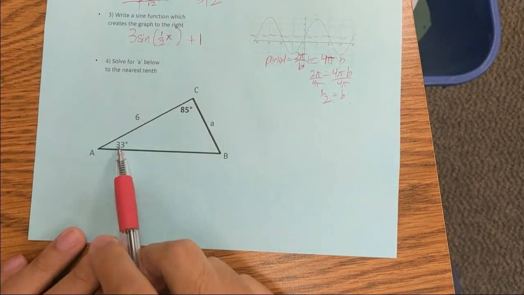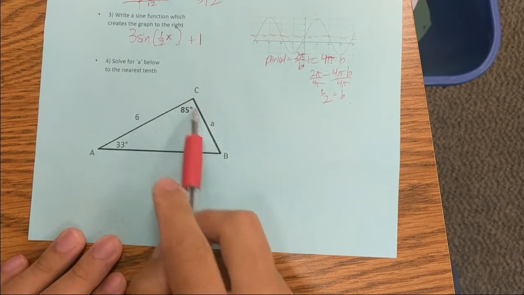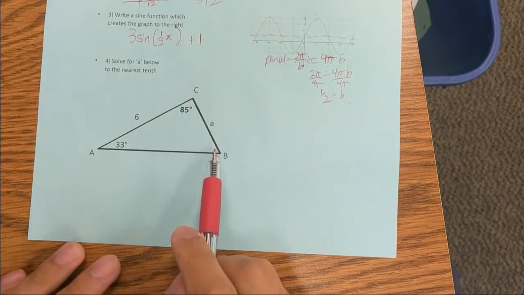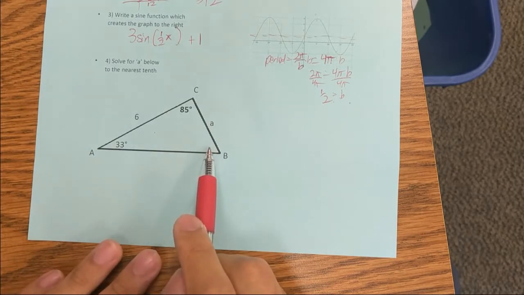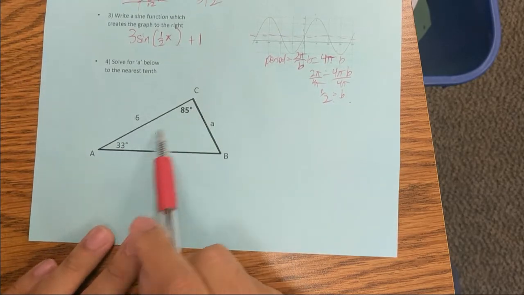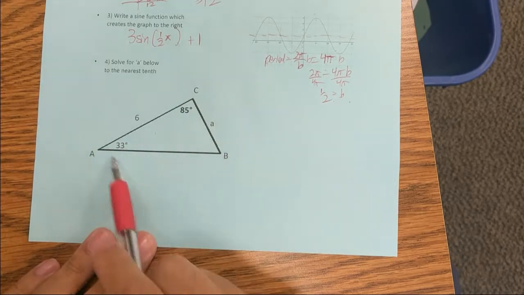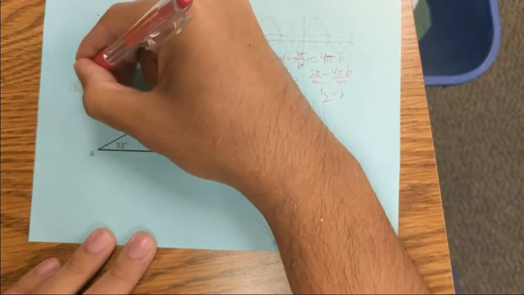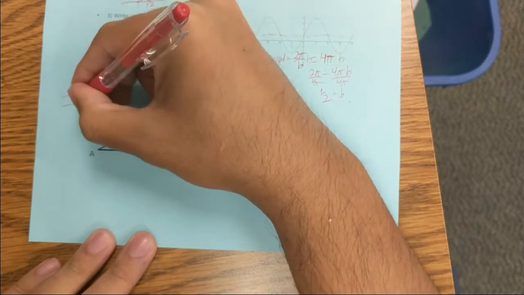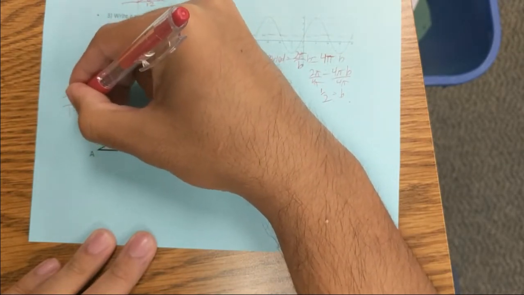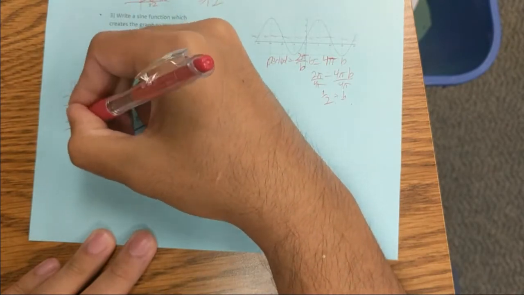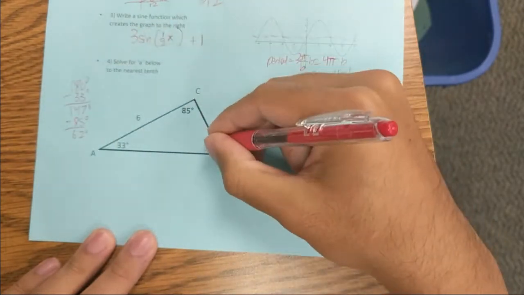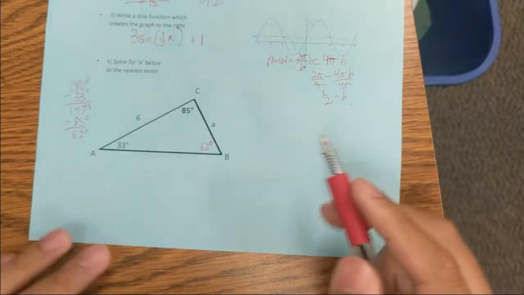Okay, solve for a below. There's a couple of different ways we could do this one. One method is we could use the law of sines. We have enough information to do that. We know a triangle adds up to 180 degrees. So take away 33 degrees, and then take away another 85 degrees. That leaves 62 degrees over here.